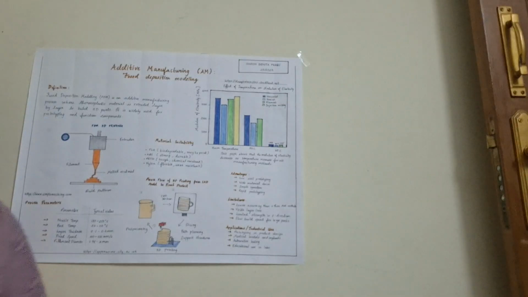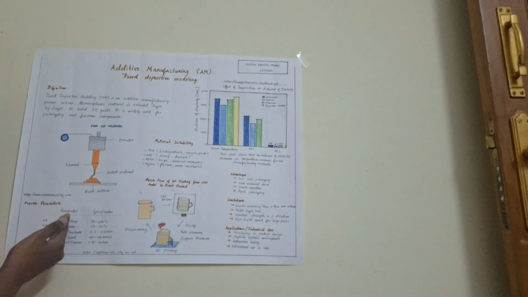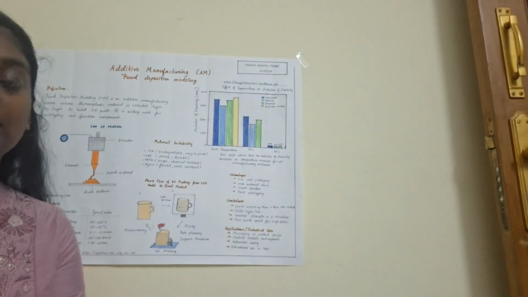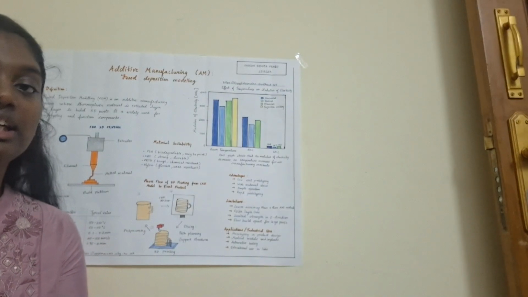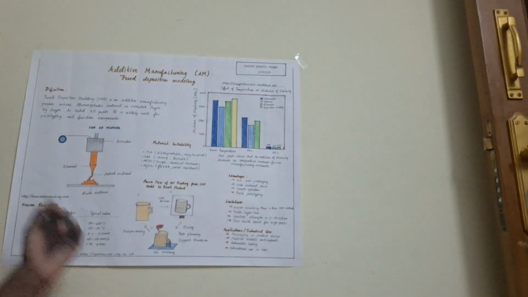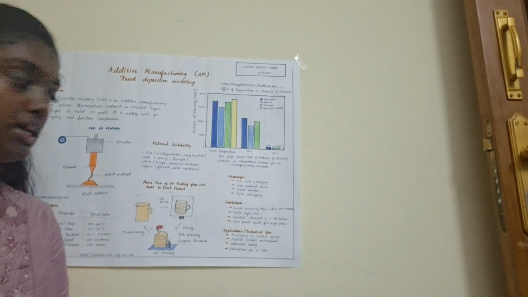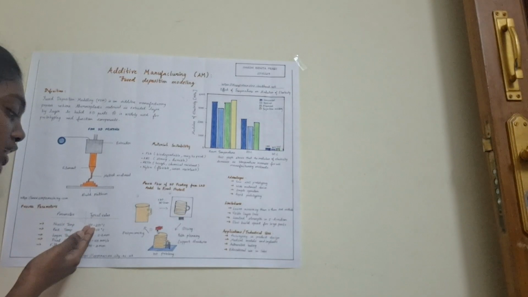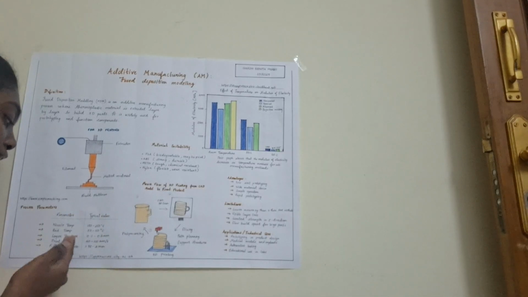And now I am going to tell you about process parameters. There are various parameters used in fused deposition modeling. It is very important to check whether these parameters are in the printing machines or not. I am going to tell what the parameters are and how much temperature it should have. The first parameter is nozzle temperature, which is 180 to 250 degrees Celsius. It must have the typical value.